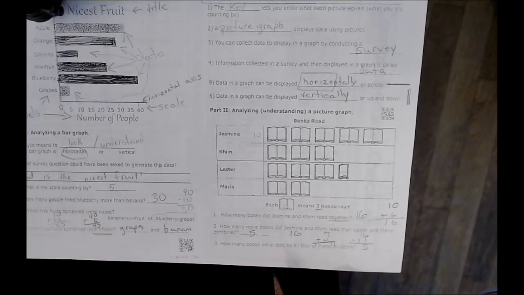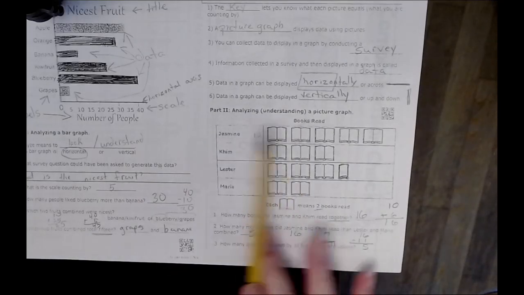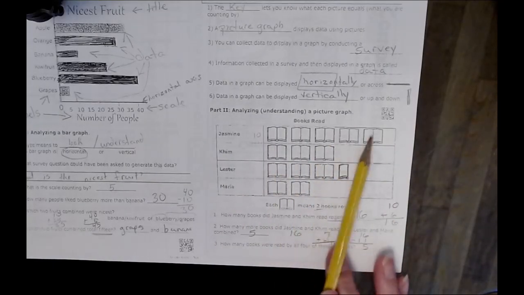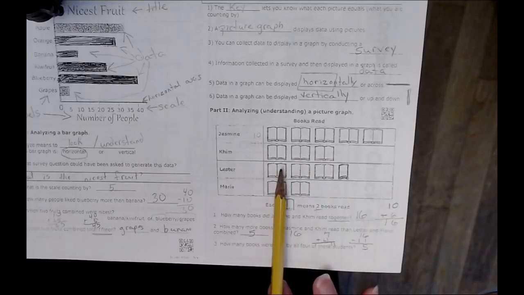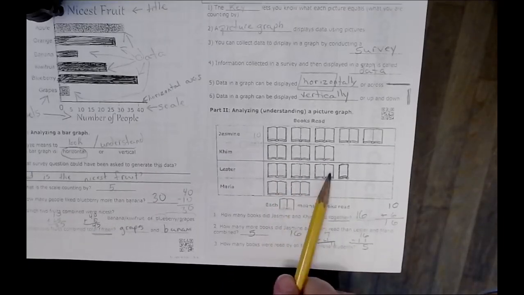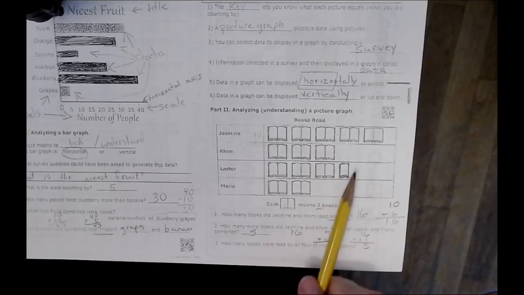Okay. Students have to be getting more comfortable with these multi-step math problems. We do it a lot in class, and a lot of them just don't want to. And I'm like, y'all, we're big kids. We've got to do this. How many books were read by all 4 of these students? That's self-explanatory. Count them all up. 2, 4, 6, 8, 10, 12, 14, 16, 18, 20, 22, 24, 26, plus 1, 27. So 27 would be that answer.